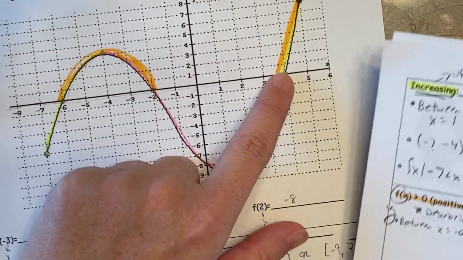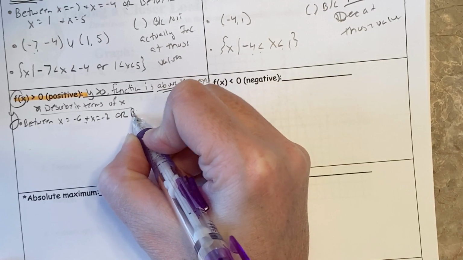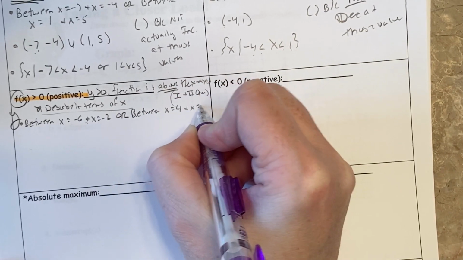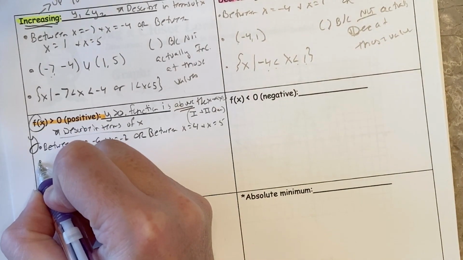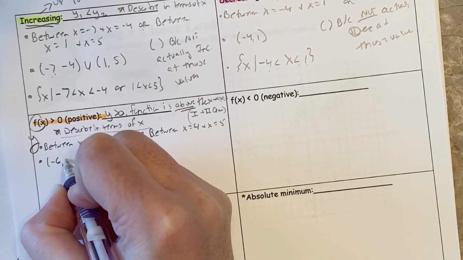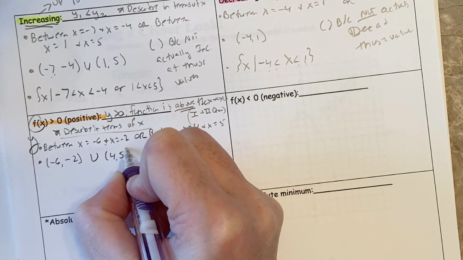But then when you're jumping to the next section, you're going to use the word or. So or between x equals 4 and x equals 5. Again, it's everything that's above in quadrant 1 and 2. So we're going to go -6 to -2, u 4, 5.